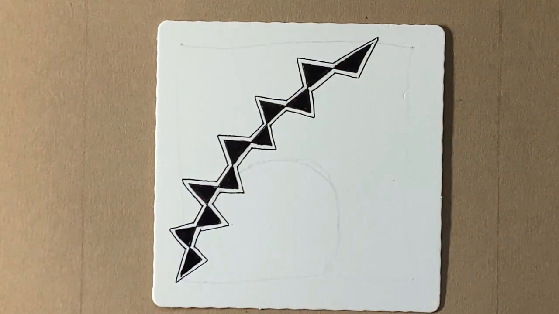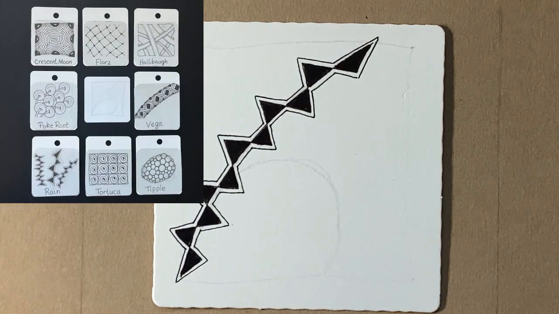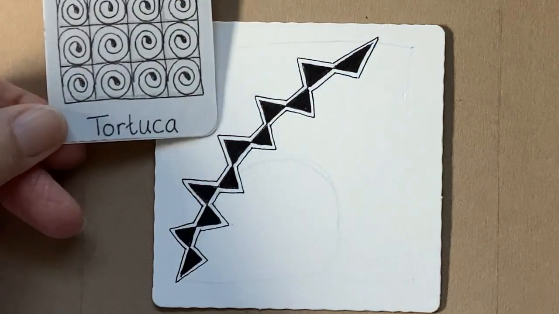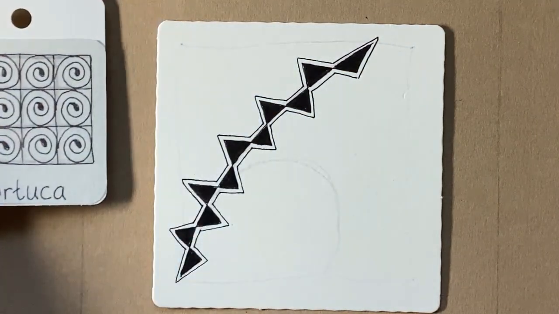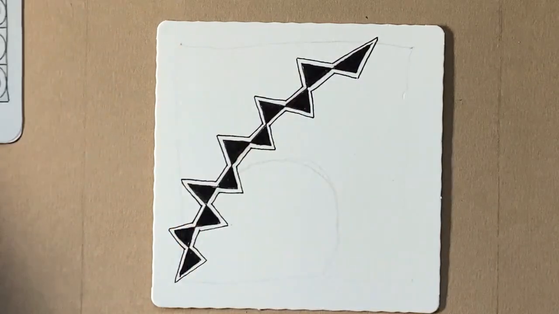Okay, that's better. And for our second pattern, and I will put the screenshot of all the patterns up there again, I think I'll pick Tortuga and put it here in this corner.